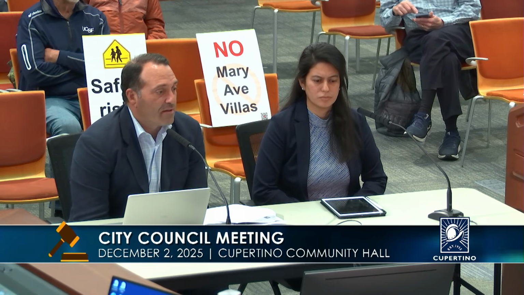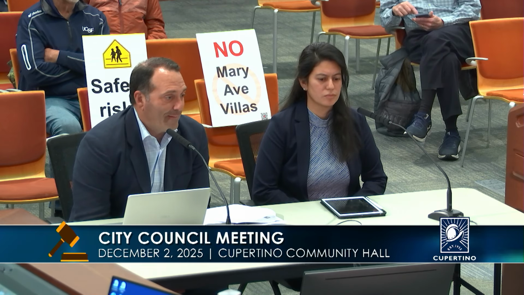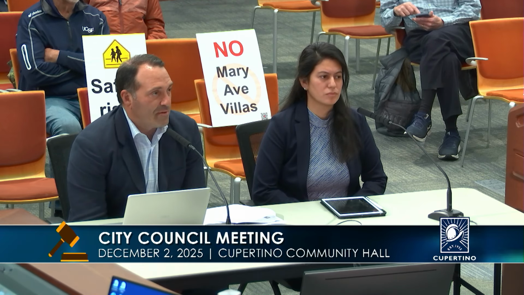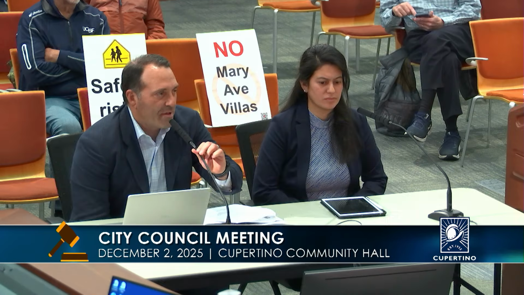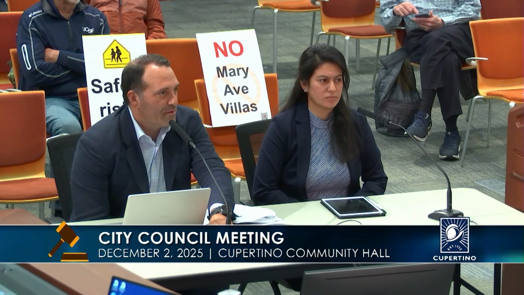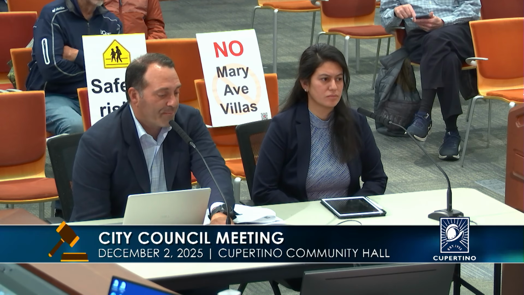This would be beyond what even CEQA requires. This project removes 89 parking spaces. That's something I would have to discuss internally with staff to see if this is something that we could require, because this is not a project on that site.